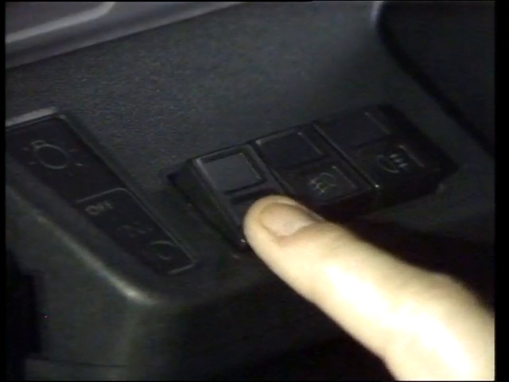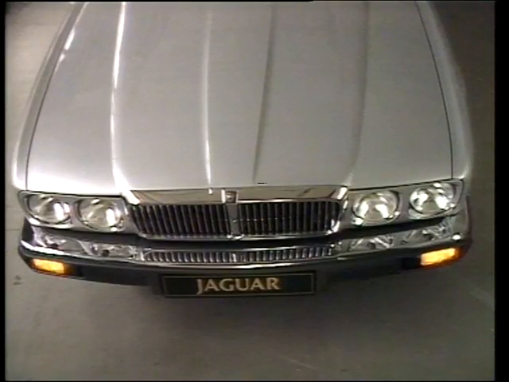Finally, the hazard warning lights operated by this switch. It's a latching switch, and when pressed, it activates both indicator lamp relay modules, the audible warning unit and its speaker. The switch itself also lights up intermittently.